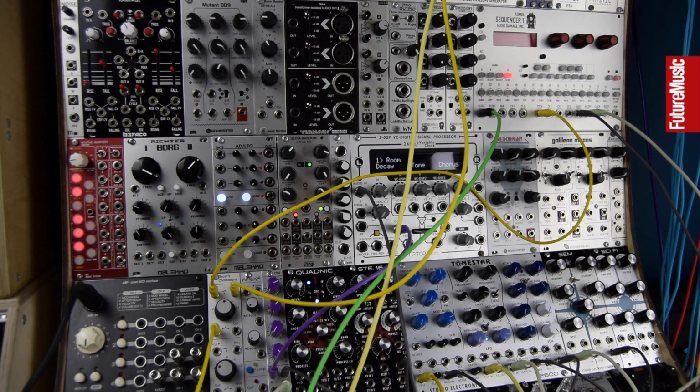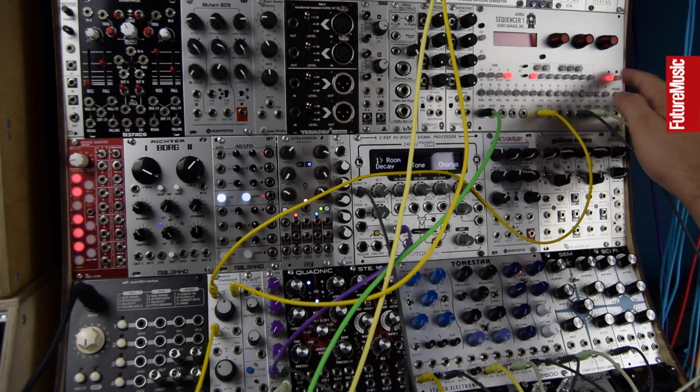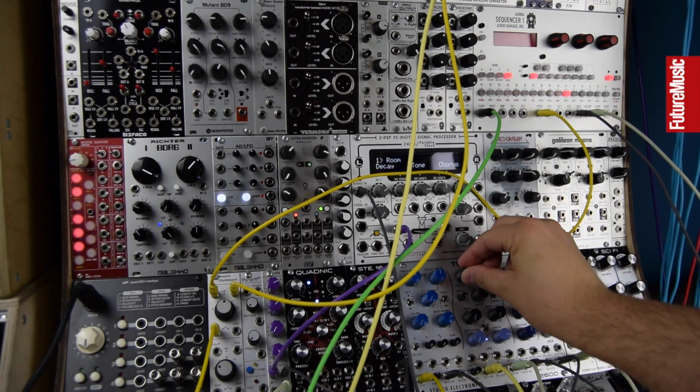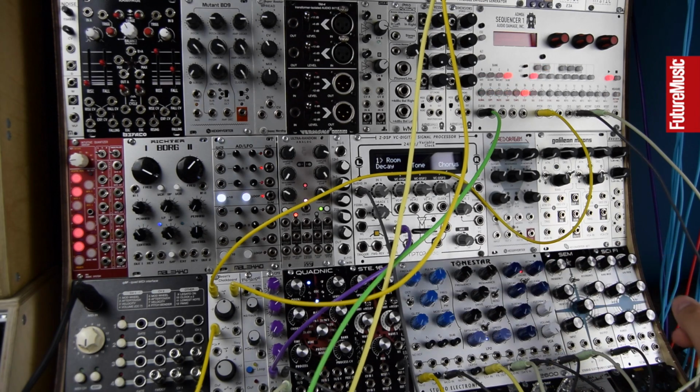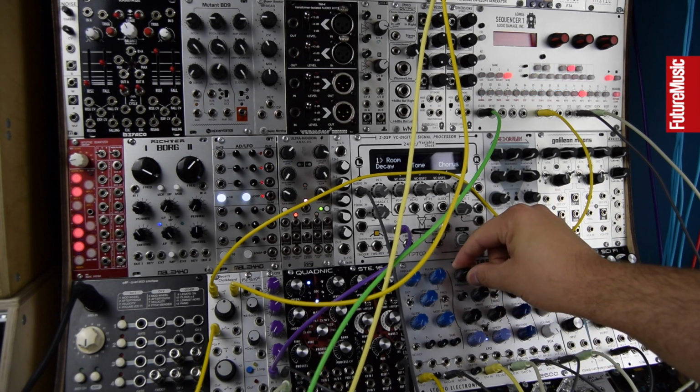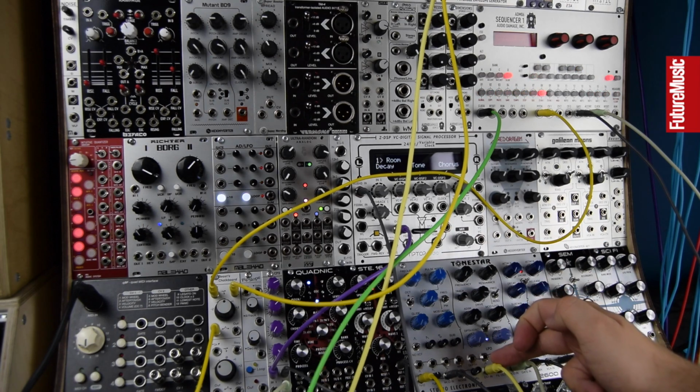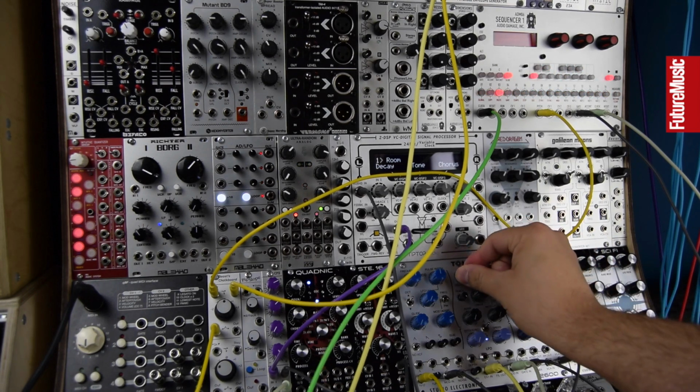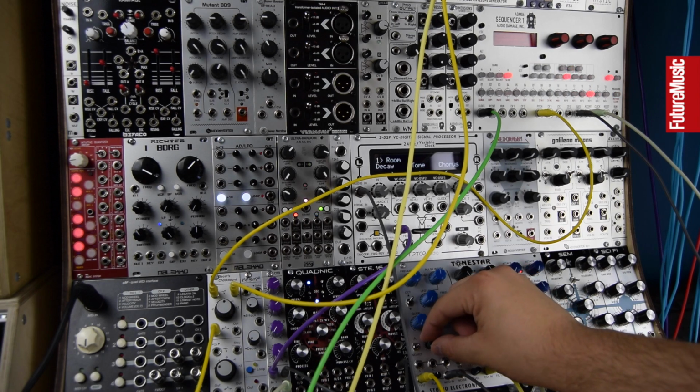I'm using Mutable Instruments Braids, which is just off camera, for a chord sound. Let's check that out by opening the filter. That's coming into the external input. Now I can mix in the internal oscillator. I'm going to turn up the saw wave.